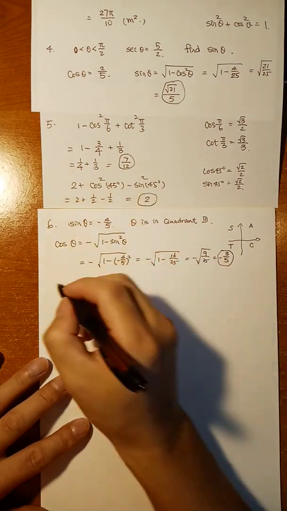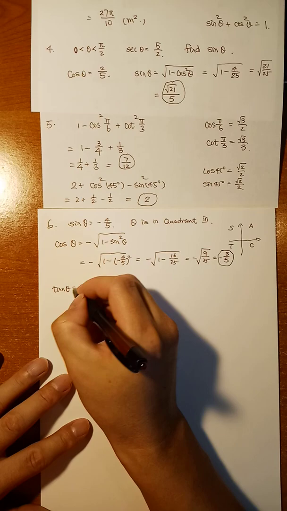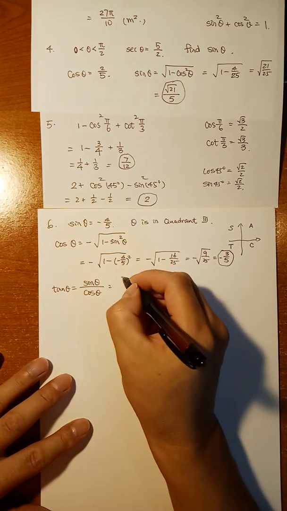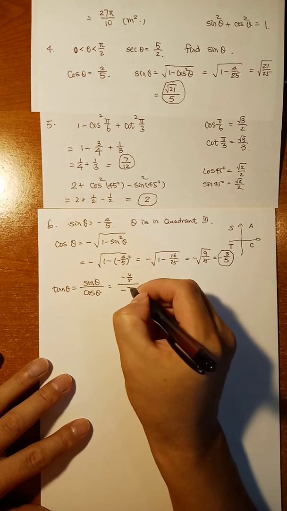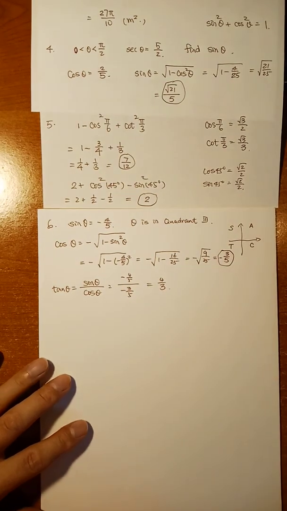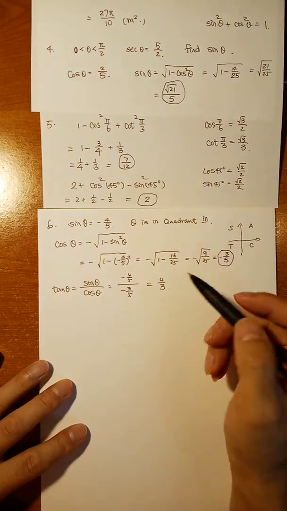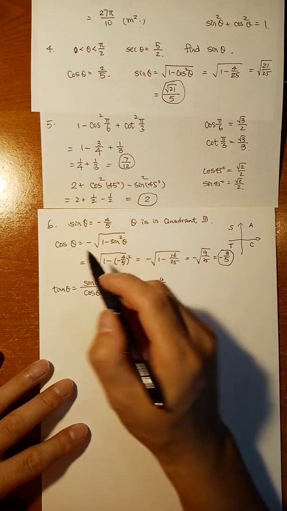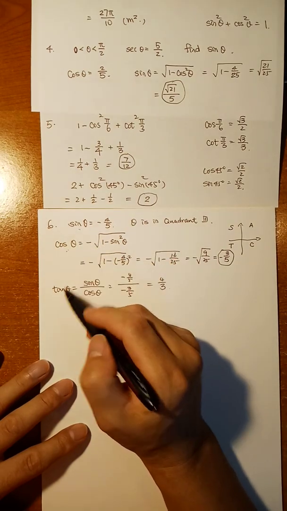You have sine, you have cosine, then tangent theta is sine over cosine. It's negative 4 over 5 over negative 3 over 5, which is 4 over 3. See? It's positive. And then you flip sine, cosine, and tangent to get the cosecant, secant, and cotangent.